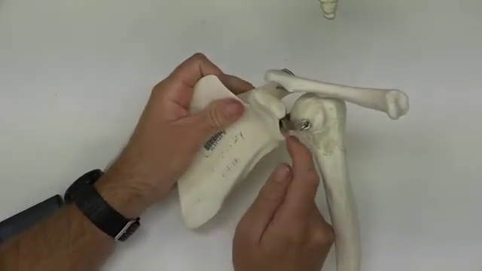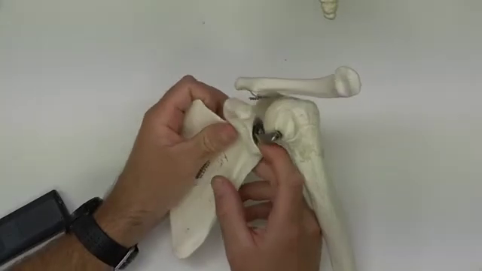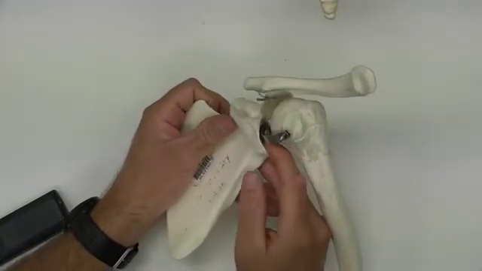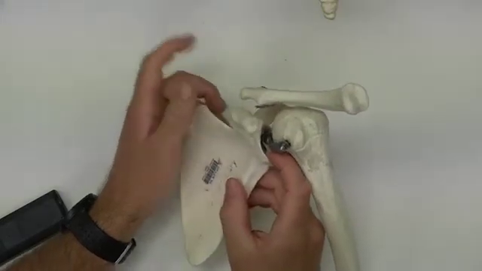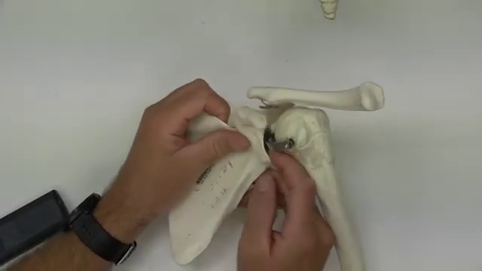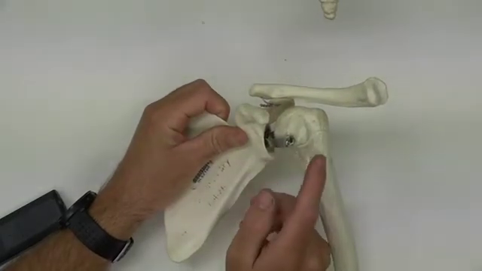But what this has on it actually is a flattened fossa type area, where we're going to call this space in here the glenoid fossa. So the glenoid fossa, like we said earlier, is the socket for the humerus.